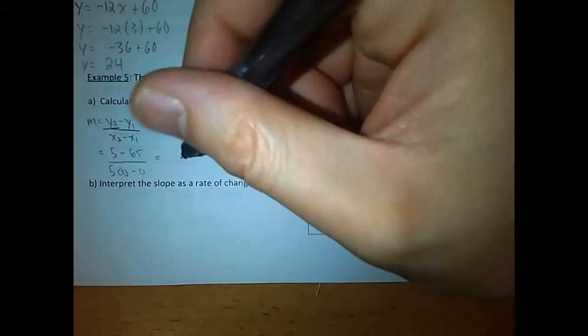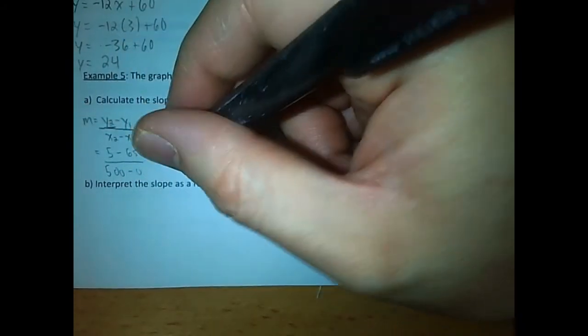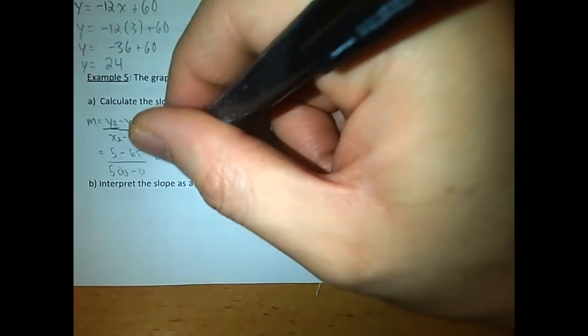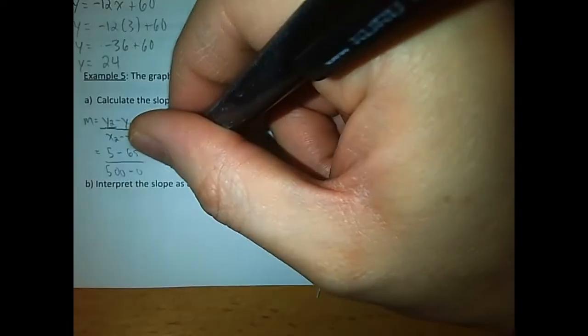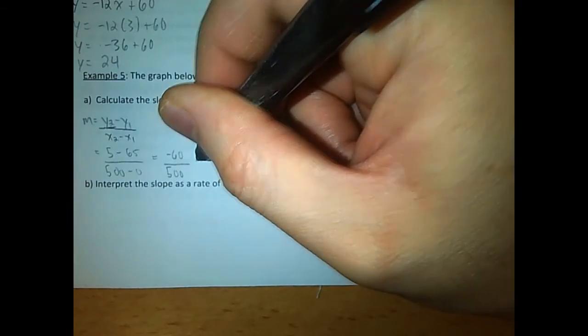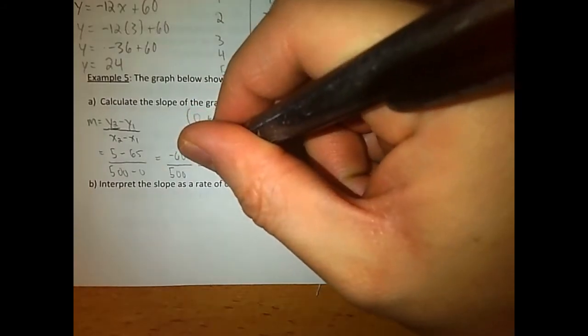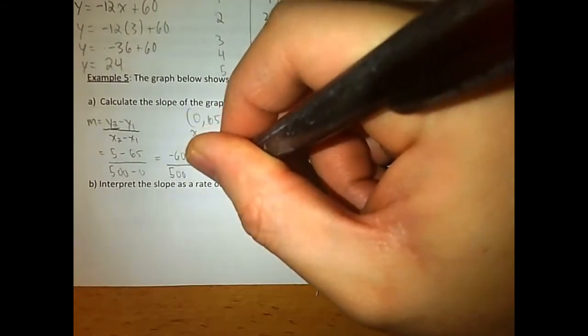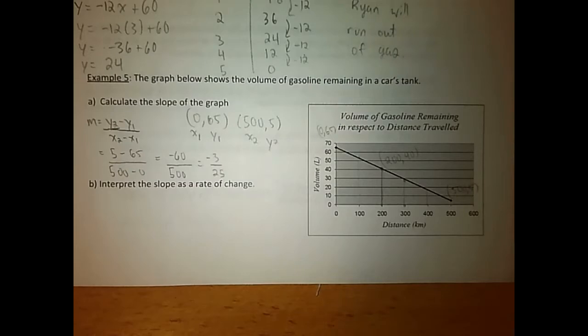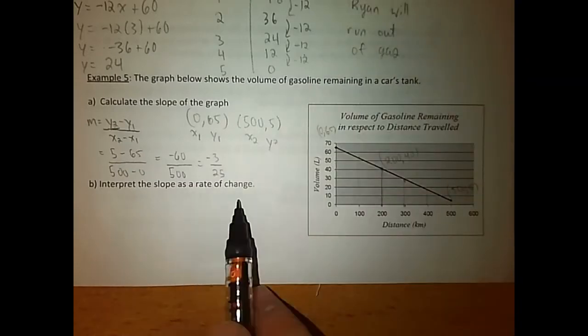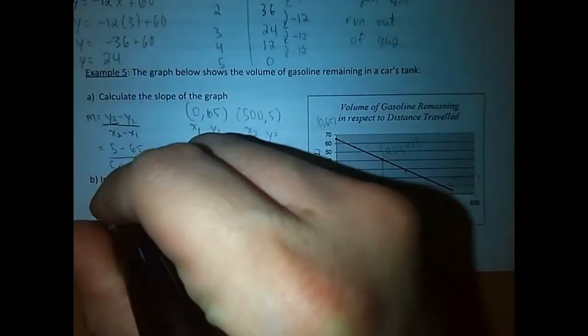So 5 minus 65, this is going to be negative 60. If you're not sure, you can double check on your calculator. Over 500. And then negative 60 over 500, sorry. We can reduce this to negative 3 over 25. We can leave it like that as a slope, but if we want to find this as a rate of change, then I can give this as a decimal if I want to.